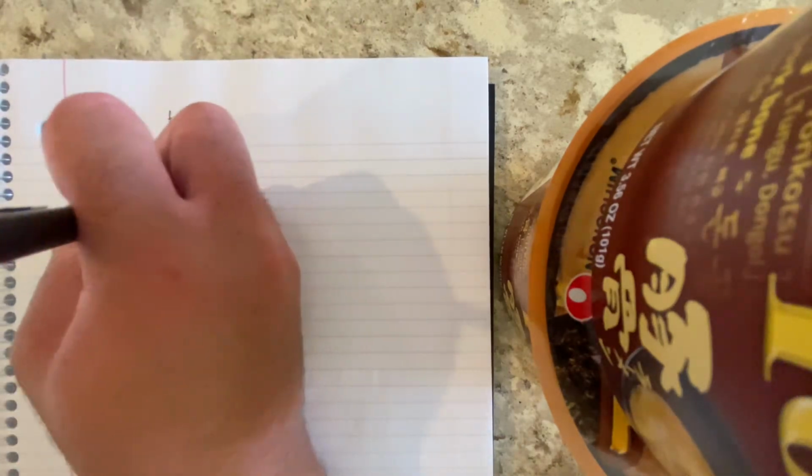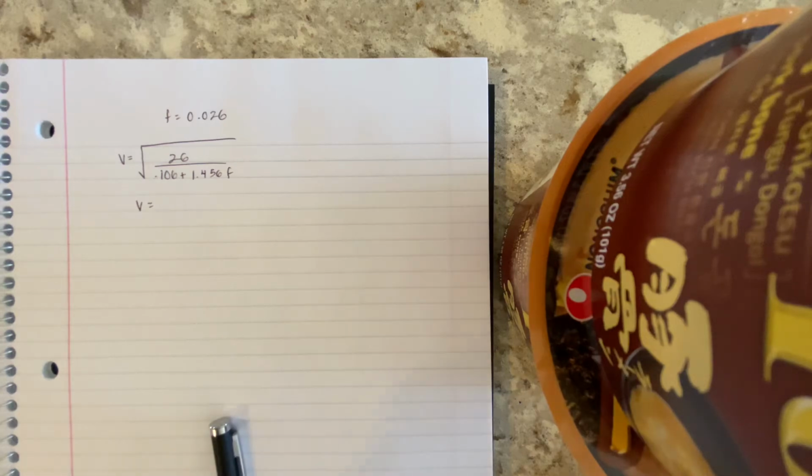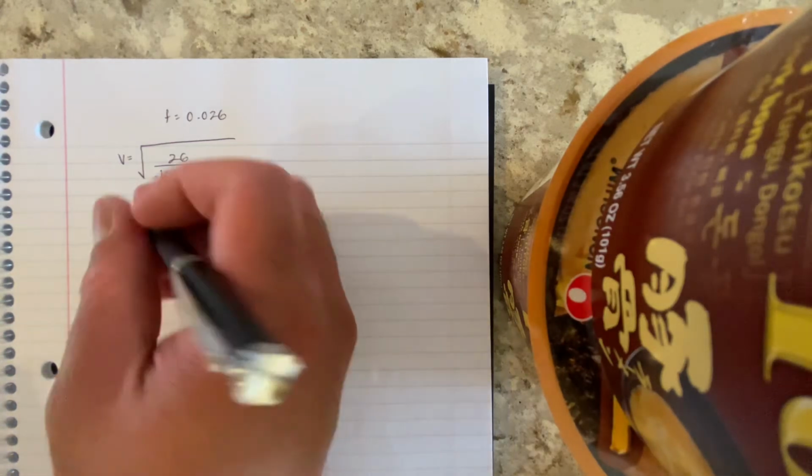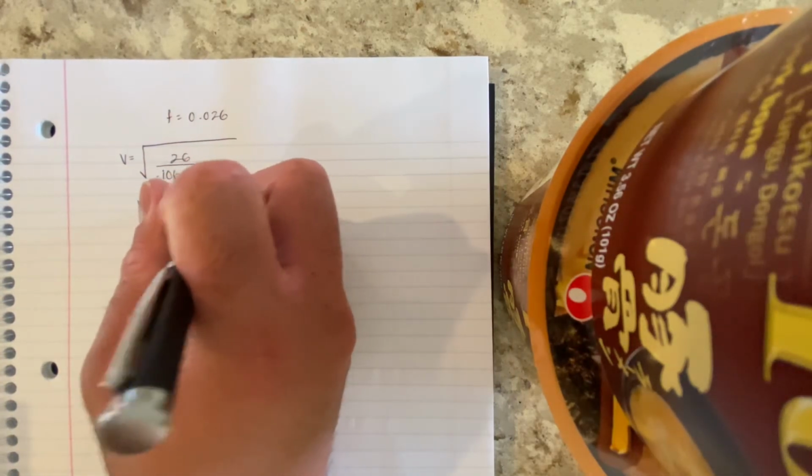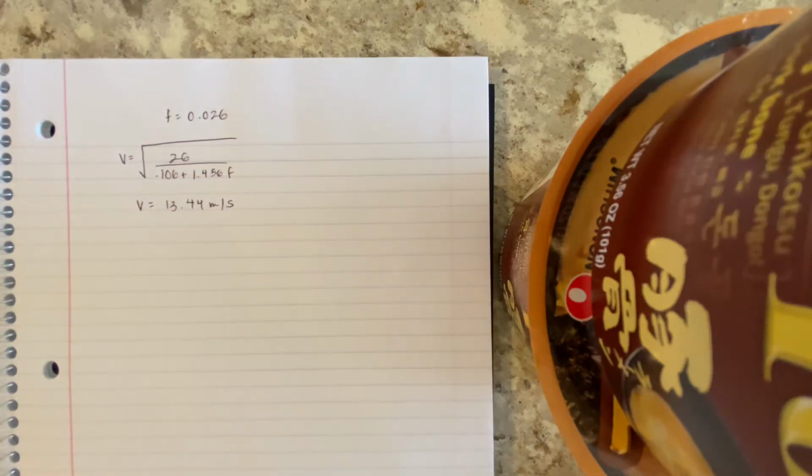We'll plug in f. Let me calculate it. 26 divided by 0.106 plus 1.456 times 0.026, and then velocity would be 13.44 meters per second.